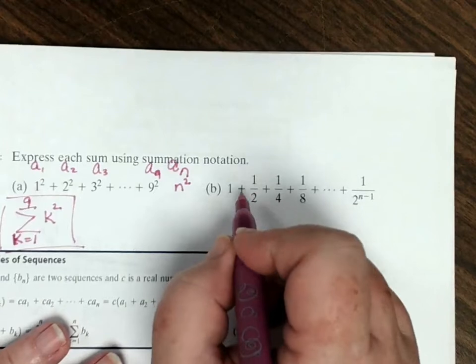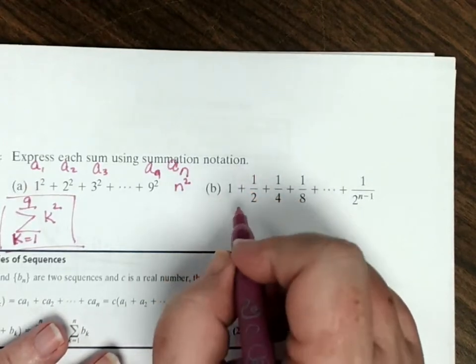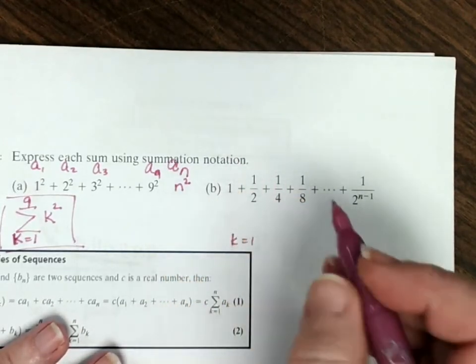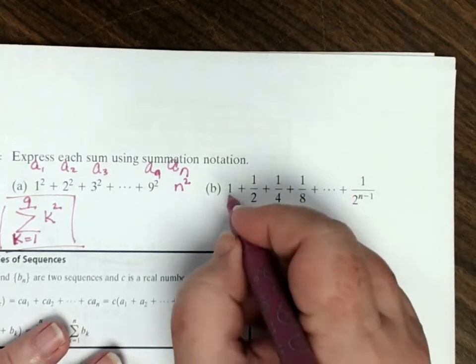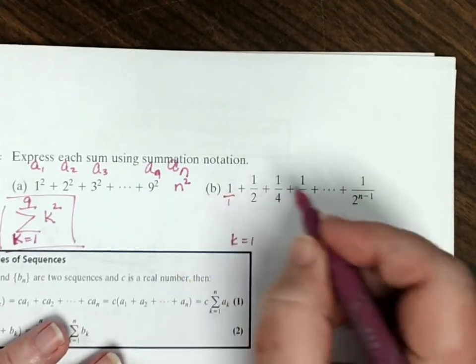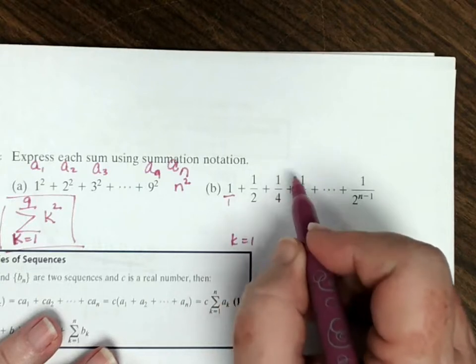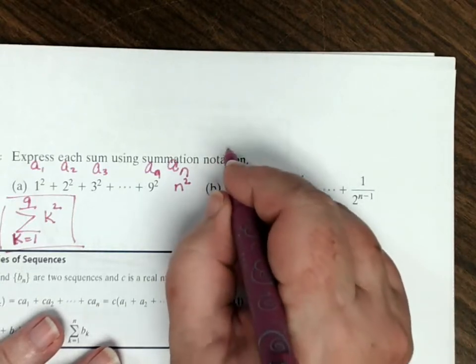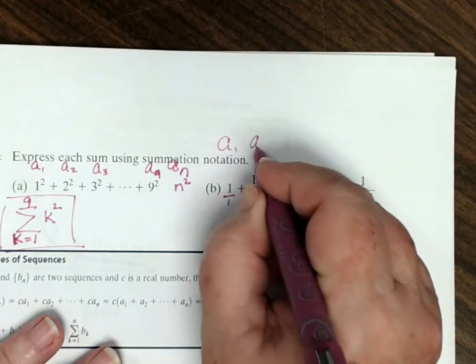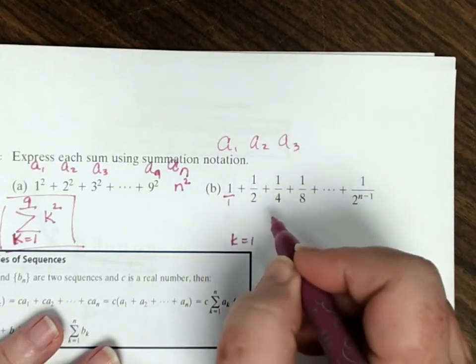Only notice something. So this is 1 over 1. This is 1 over 2. 1 over 4, 1 over 8. That doesn't match the n anymore. This is a sub 1, a sub 2, a sub 3, right?